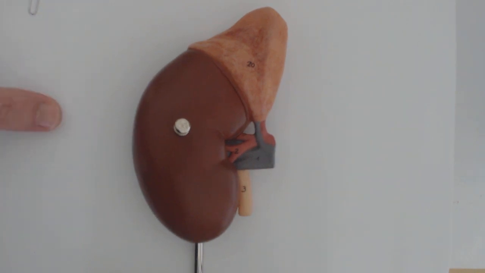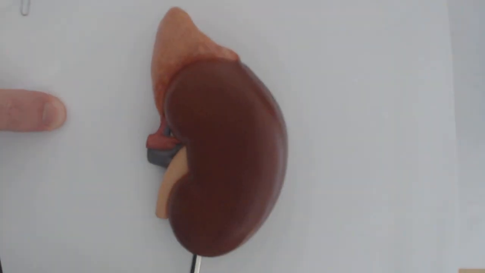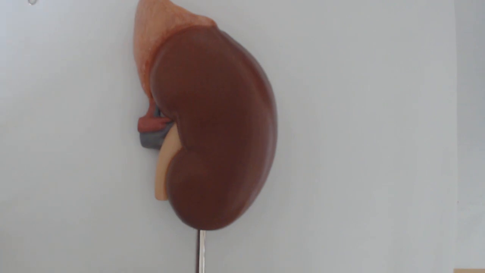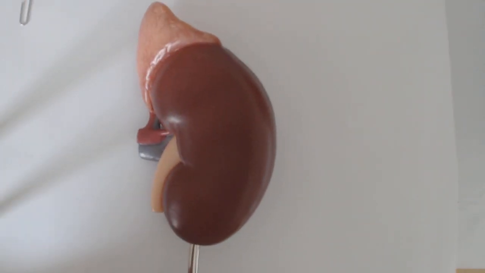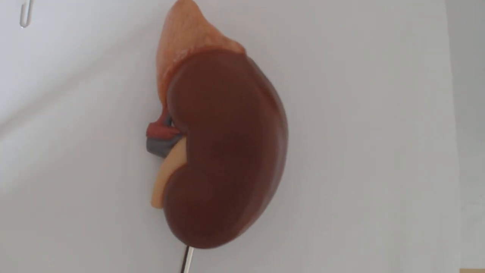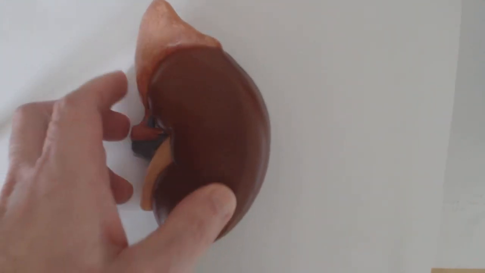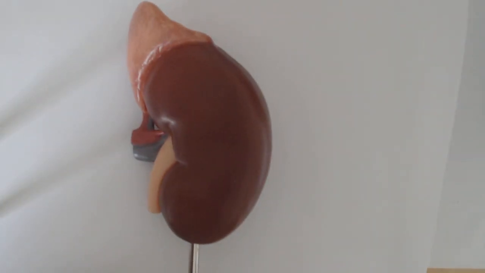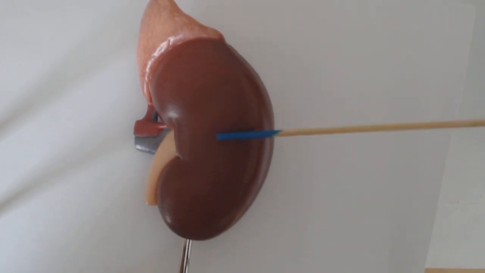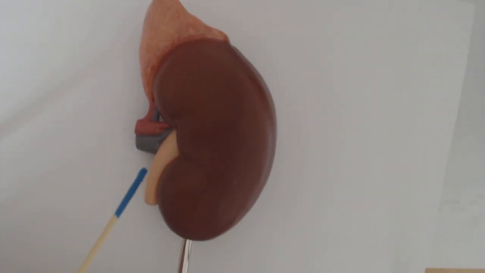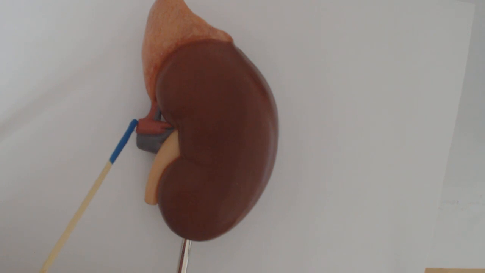If we flip the model over, we see basically these same structures. It looks something like this. Adrenal gland, kidney, ureter, renal artery, renal vein. Okay, next, let's open up the model and see what it looks like inside.